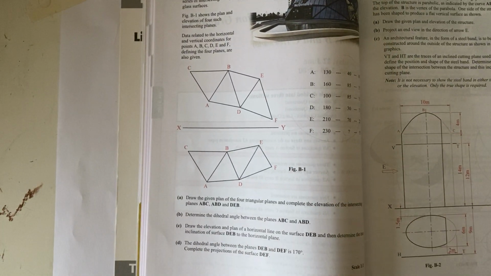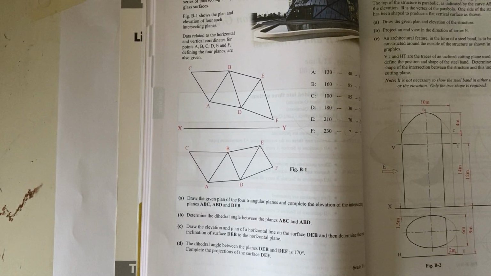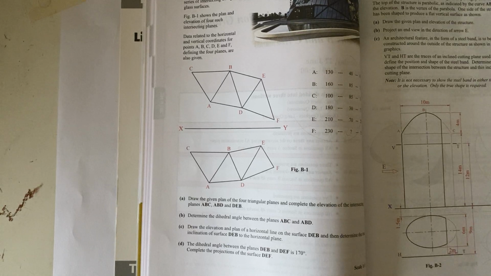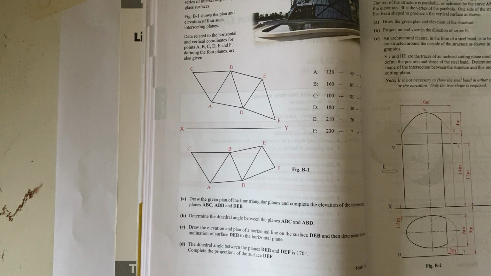Part A, draw the given plan, the 4 triangular planes, and complete the elevation of the intersecting planes ABC, ABD and DEB. Part B, determine the dihedral angle between the planes ABC and ABD. Part C, draw the elevation and plan of a horizontal line on the surface DEB, and then determine the true inclination of surface DEB to the horizontal plane.